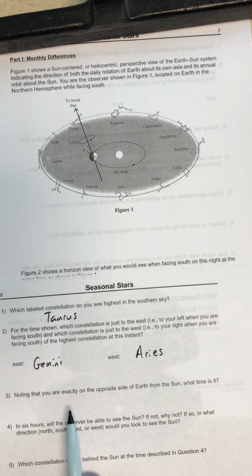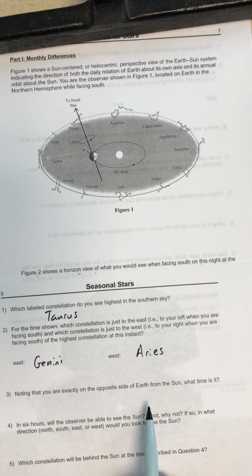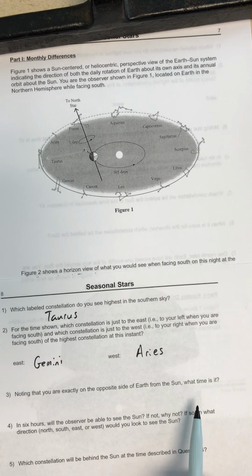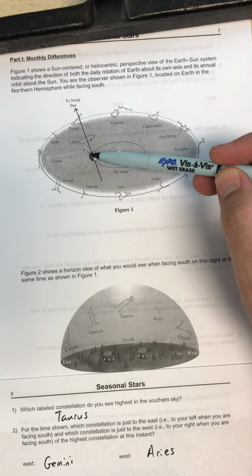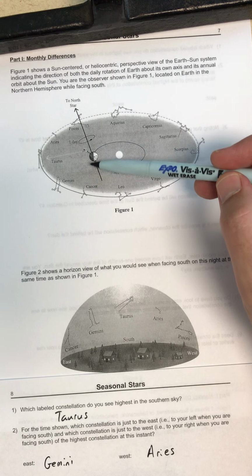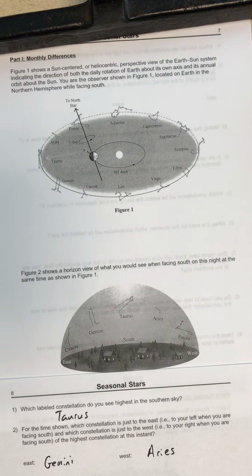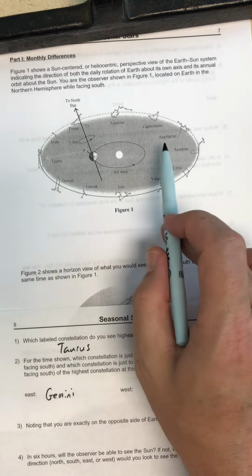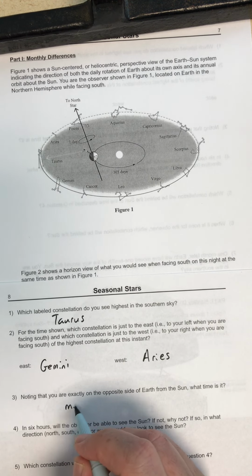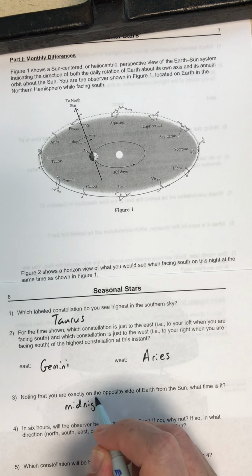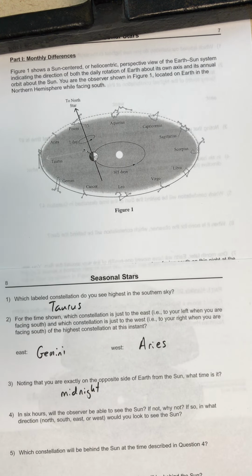Noting that you are exactly on the opposite side of the Earth from the sun, what time is it? So I am this observer. I am halfway between sunset and sunrise, and I am opposite the direction of noon, so that means this is my local midnight.